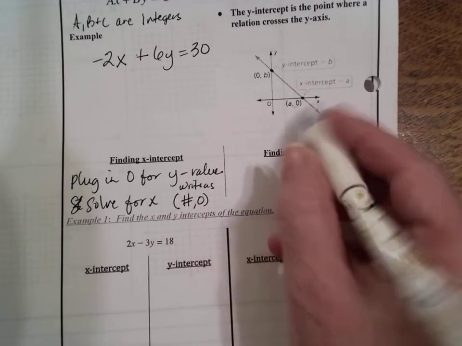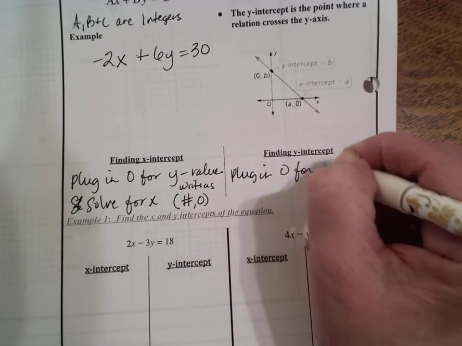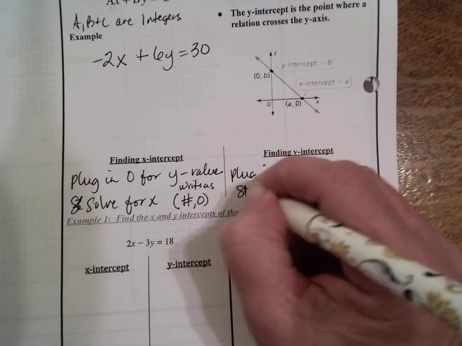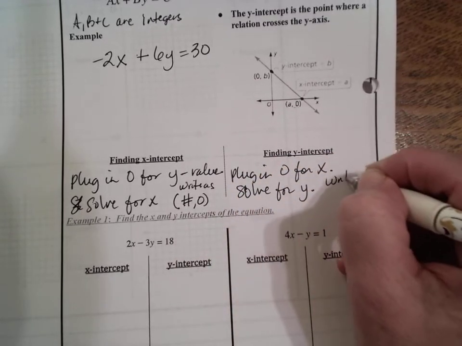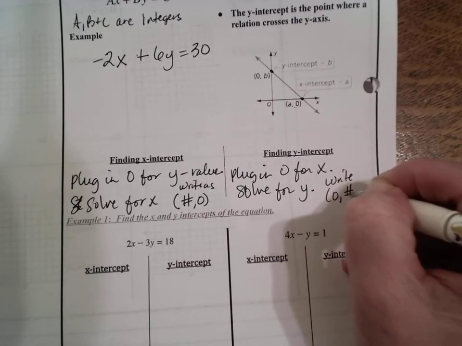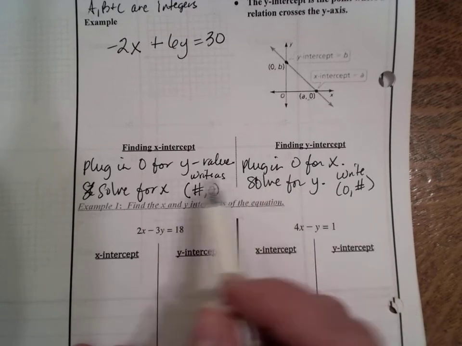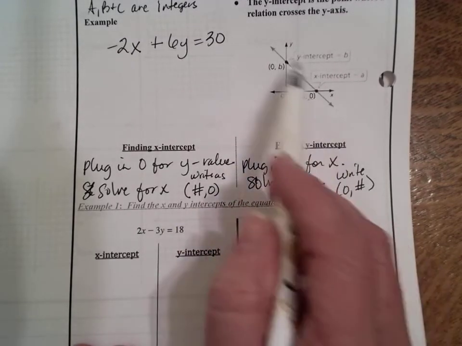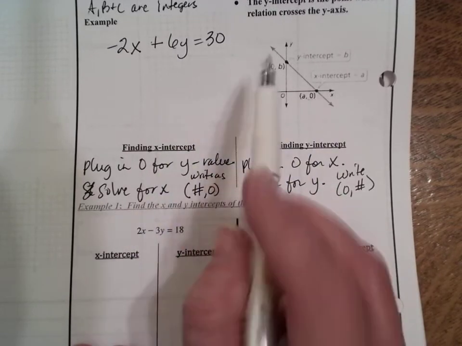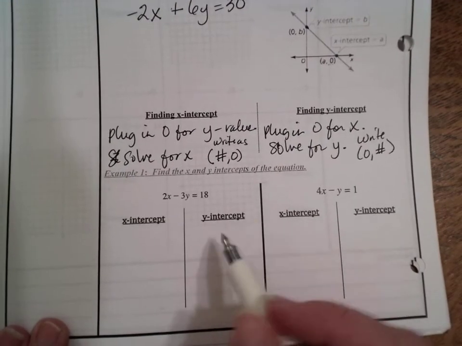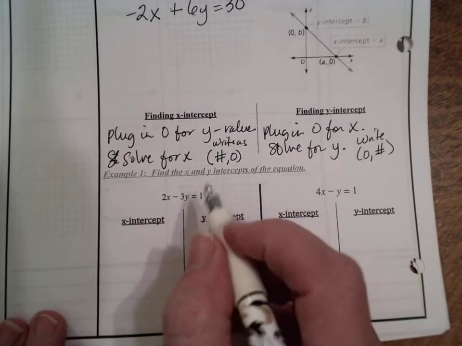Now finding the y-intercept, you plug in 0 for x and then solve for y. Then you write that as 0 and then your number. So this is just another way to graph the solutions to an equation. That line is not this one, so don't think those two are related. We're going to look at these examples and just find the x and y intercepts. We're not going to graph these two.